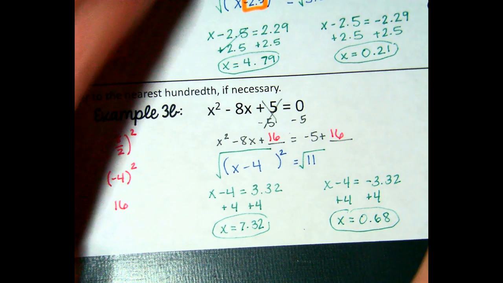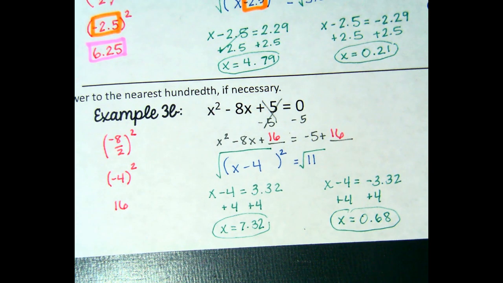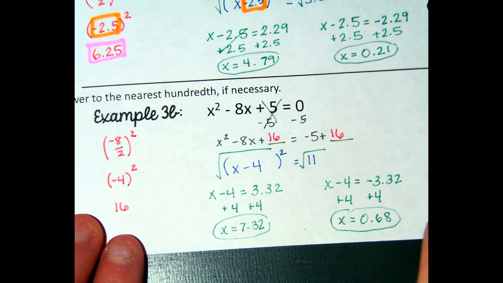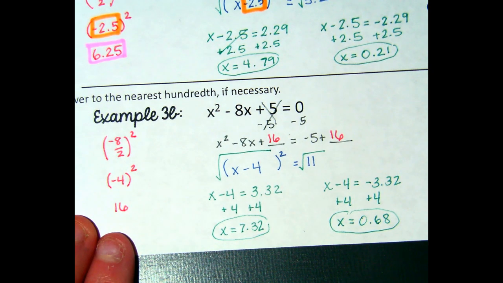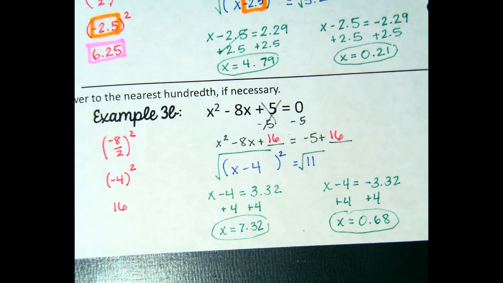Glue this in on page 116. I will tell you the title on Friday. Glue it in. Once you've glued it in, don't just stuff it in your notebook. Once you've glued it in, you can put your stuff up.